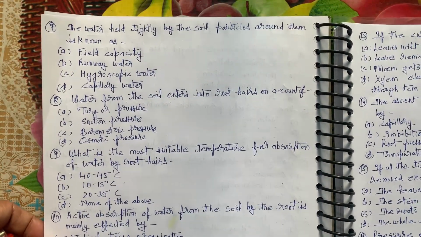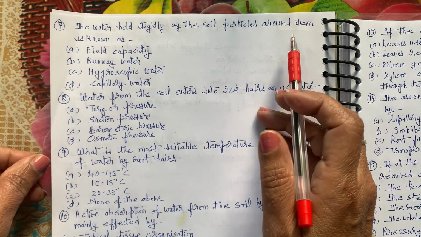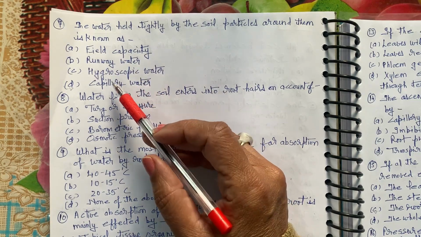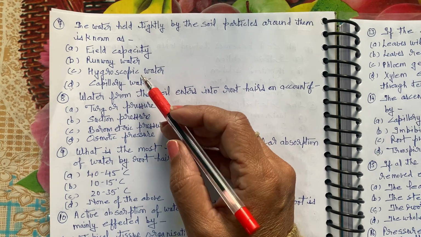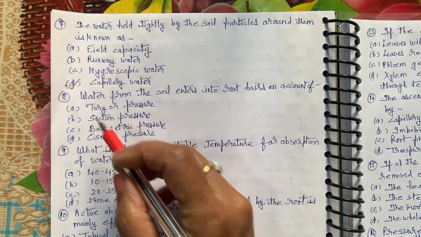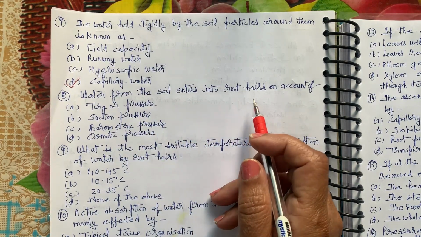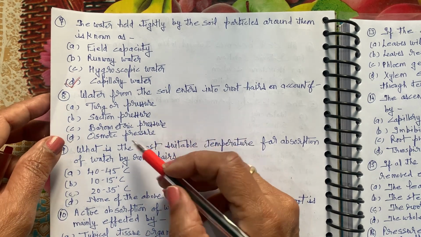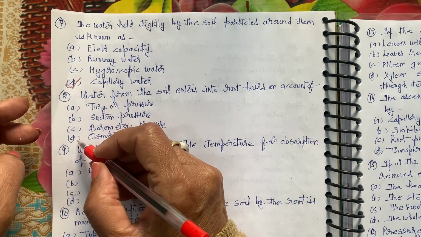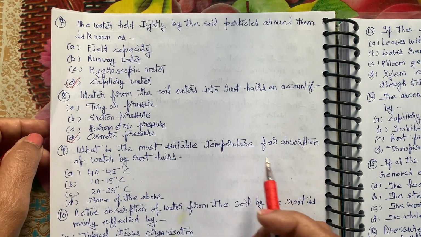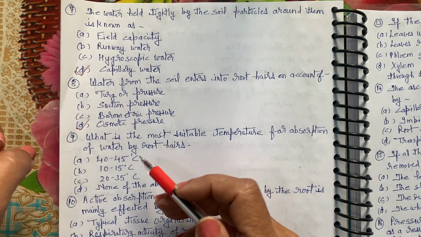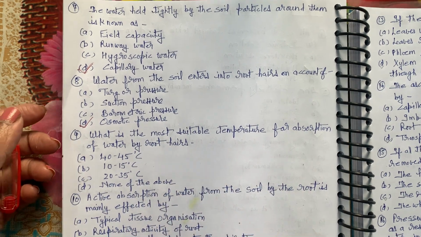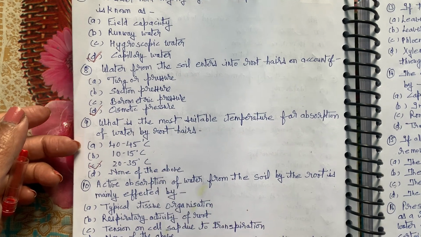Now, the next one, the water held tightly by the soil particles around them is known as field capacity, runaway water, hygroscopic water, or capillary water. Correct option is capillary water. Next, water from the soil enters into root hairs on account of turgor pressure, suction pressure, barometric pressure, osmotic pressure. Correct option is osmotic pressure. What is the most suitable temperature for absorption of water by root hairs? That is 40 to 45 degree, 10 to 15 degree, 20 to 35 degree, none of this. Correct option, 20 to 35 degree centigrade.